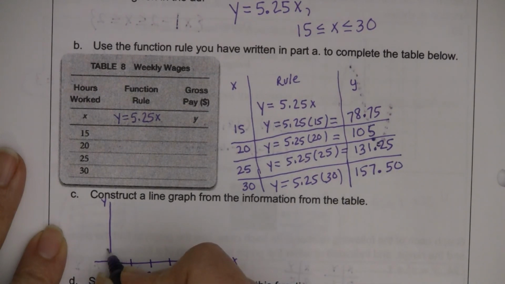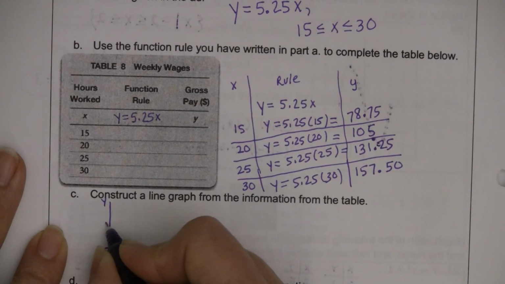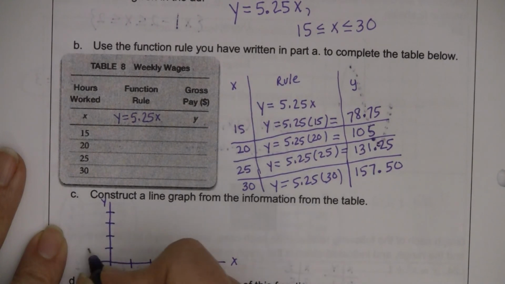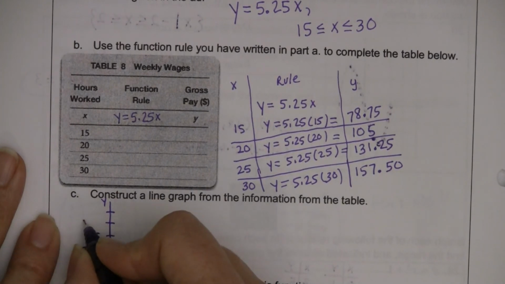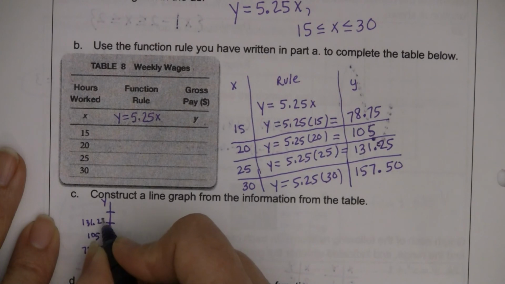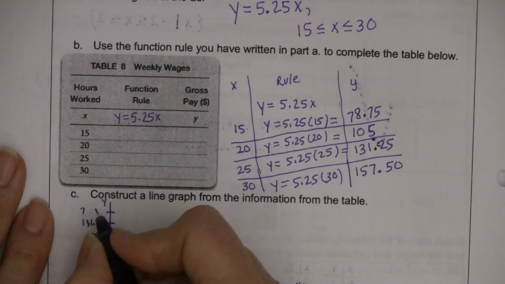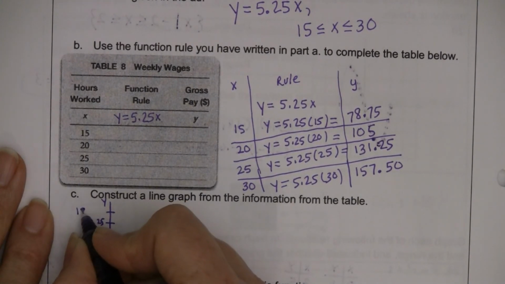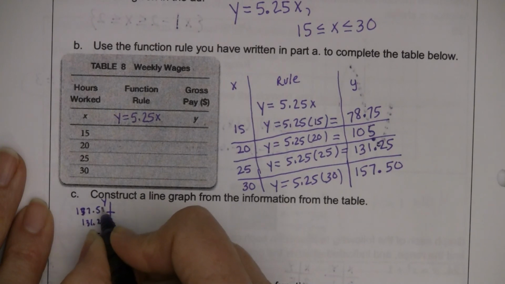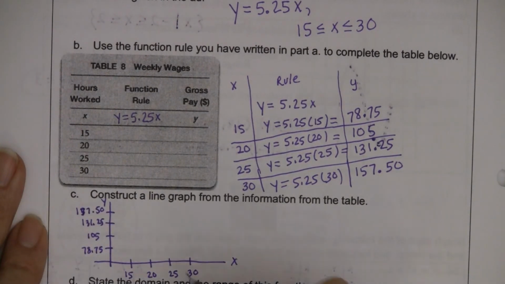And I'm just going to go over here and equal space, because they're up by the same amount, 78.75, 105, 131.25, and 157.50. And then I'm going to make my dots.